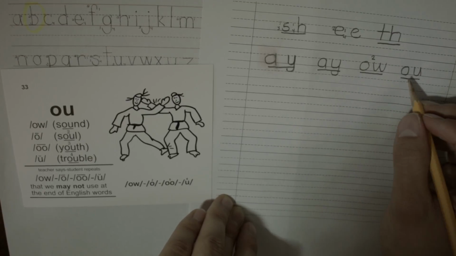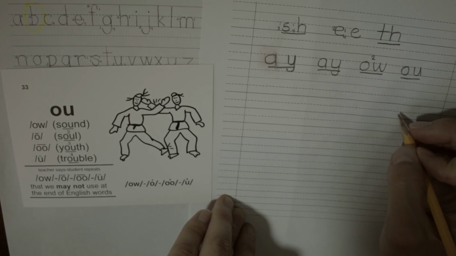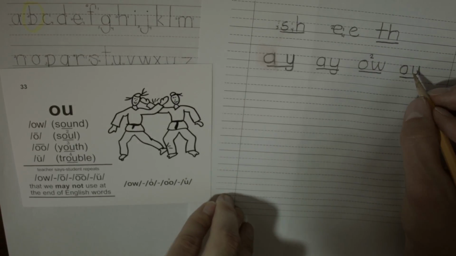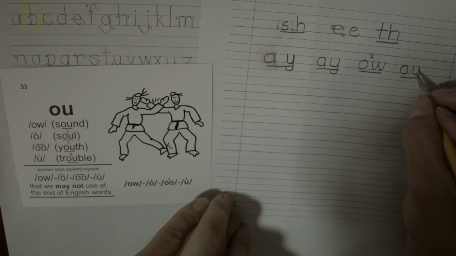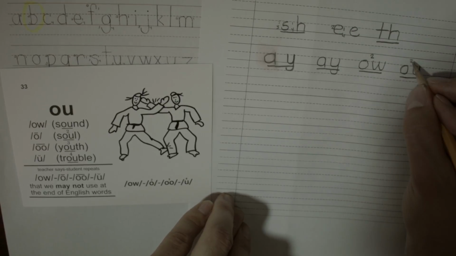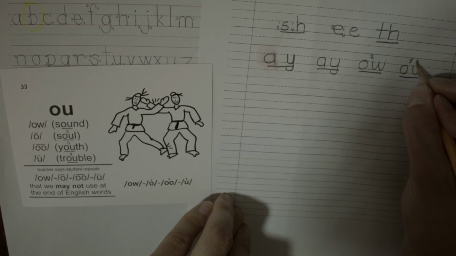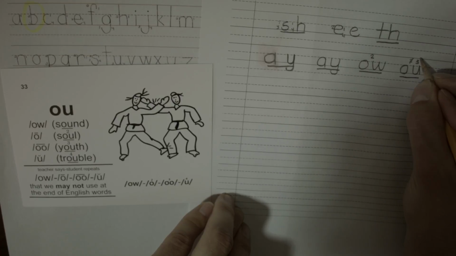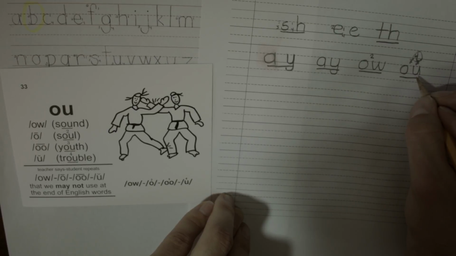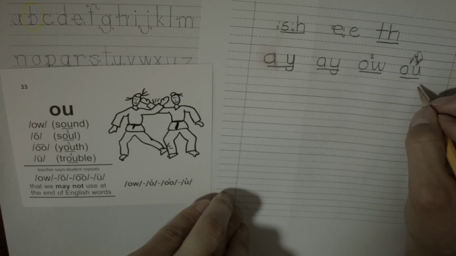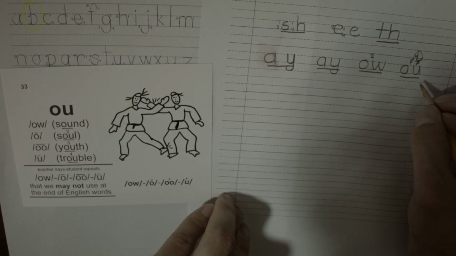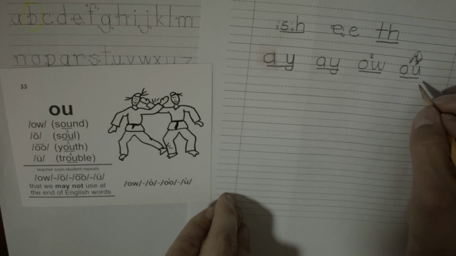And now, this is again important. If we were going to signify that this had 3 sounds, which it does, if we were going to signify that it was the word soul, we would put a 2 above it. If we were going to signify that it was the word youth, its 3rd sound, we'd put a 3 above it. If we were going to signify that it was the 4th sound, we would put a 4 above it to signify trouble. So the first sound is sound, and the second sound is soul, 3rd, youth, 4th, trouble.